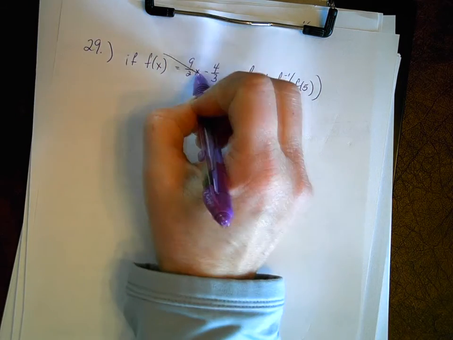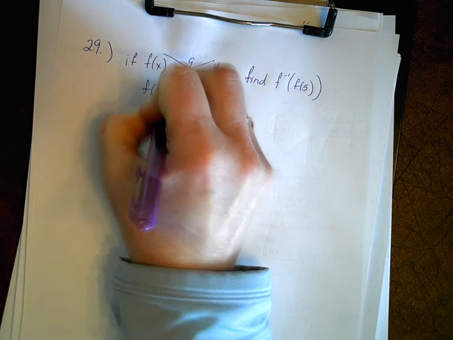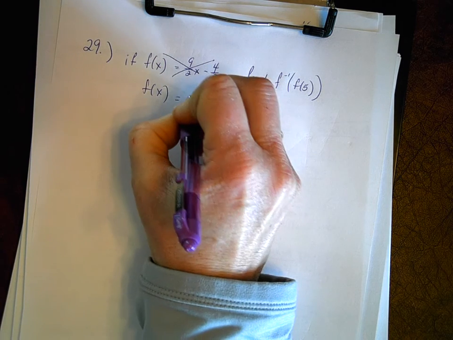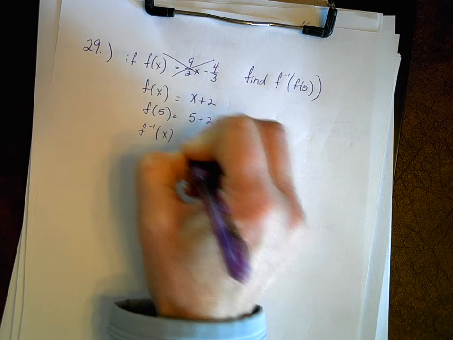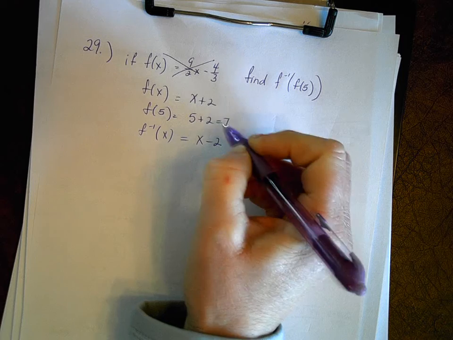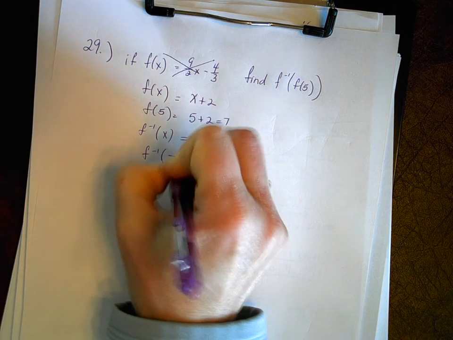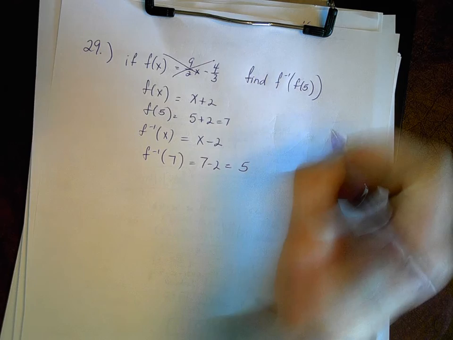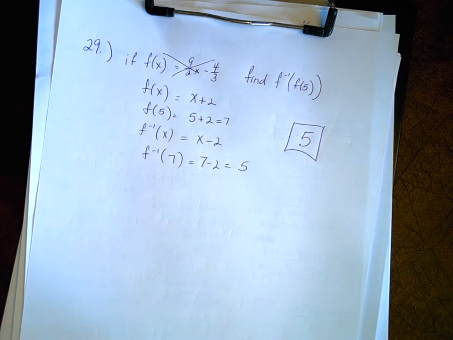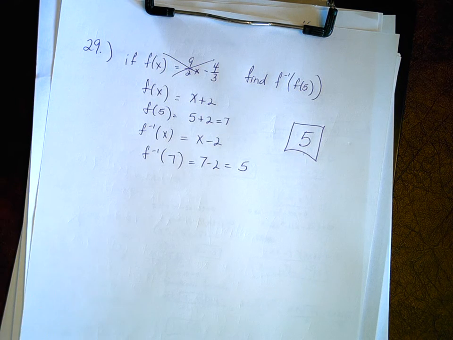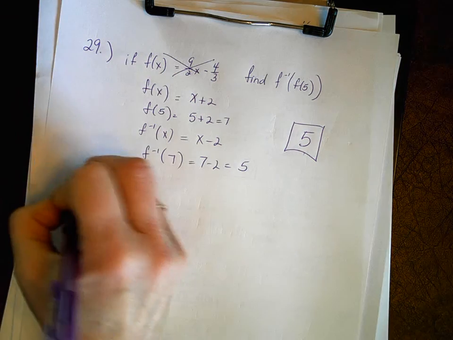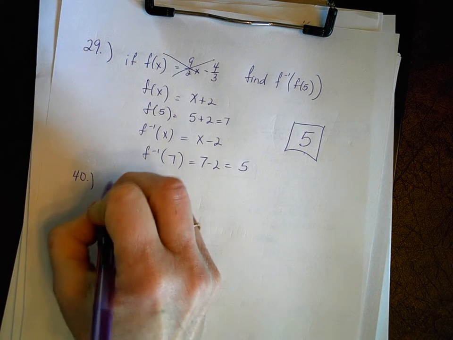So for example, let's not worry about that equation. Let's just do an easy one. What if f of x was x plus 2? So if we found f of 5, it would be 5 plus 2, which is 7. Well, the inverse function of adding 2 is subtracting 2. So if we put 7 into that, what are we going to get back? 5. It doesn't matter what the equation is. It could be the hardest equation ever, but if you put 5 into the original and then take that answer and put it in the inverse, you get back 5. So that's number 29.